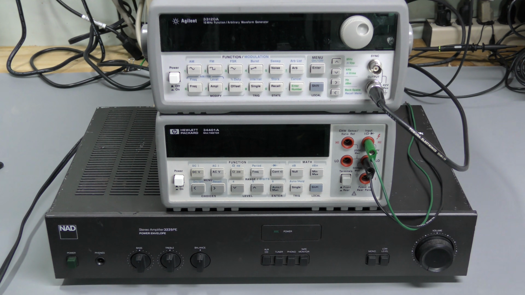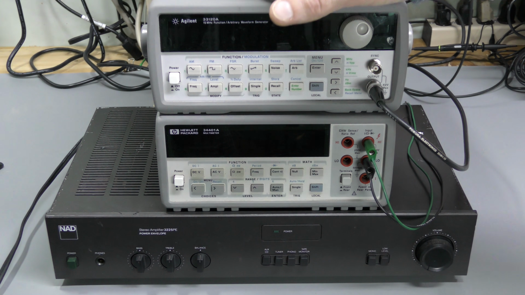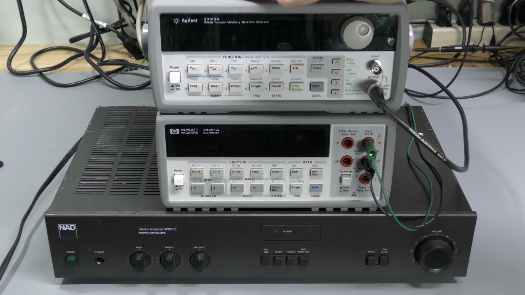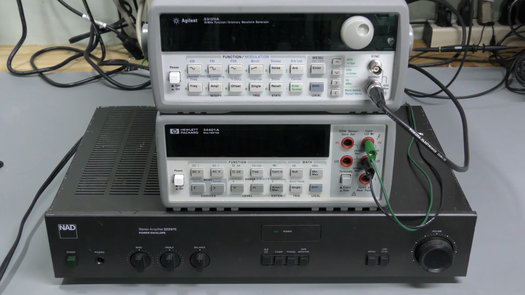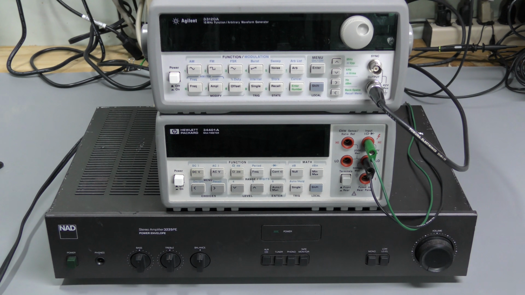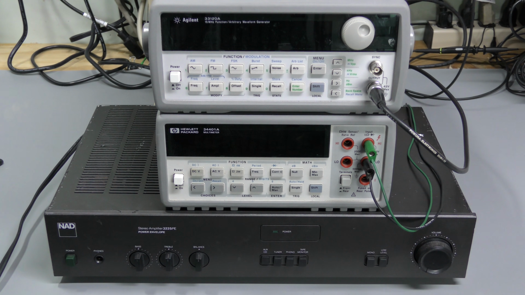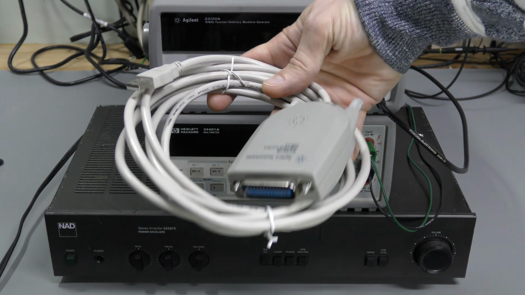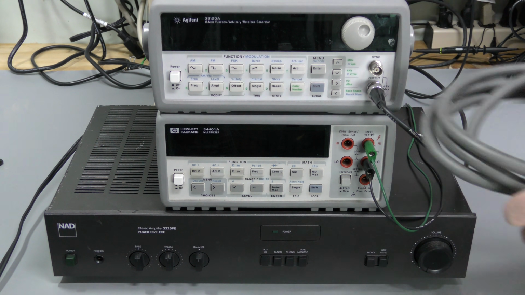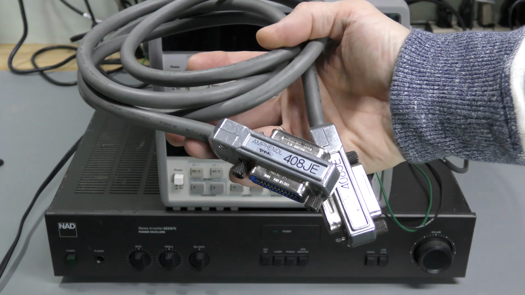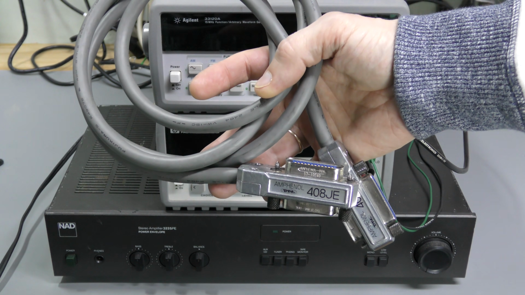And now I want to show you yet another way. I have here this Agilent function generator and this 6.5 digit multimeter, plenty of resolution, effectively let's say around 20 bits or so, and it is very accurate and can easily measure up to 100 kilohertz, let's say. And here I have this GPIB to USB adapter, and I have this GPIB cable, so I can connect both instruments at the same time.